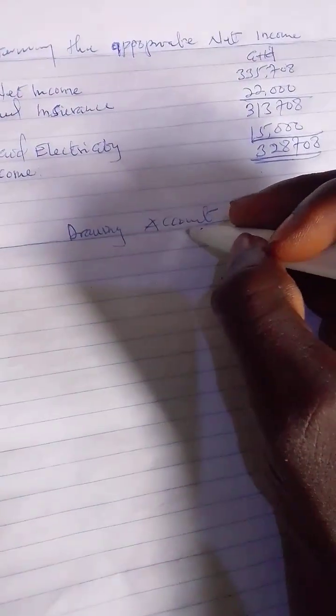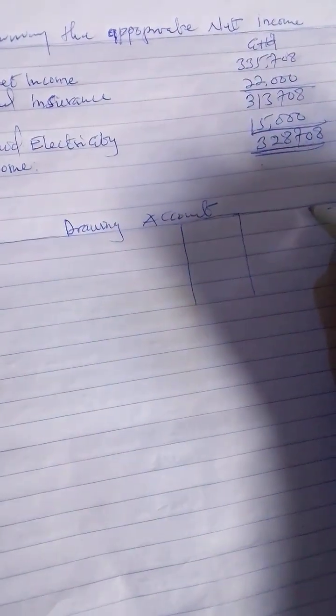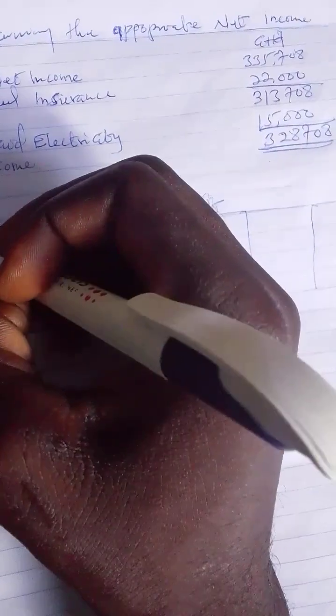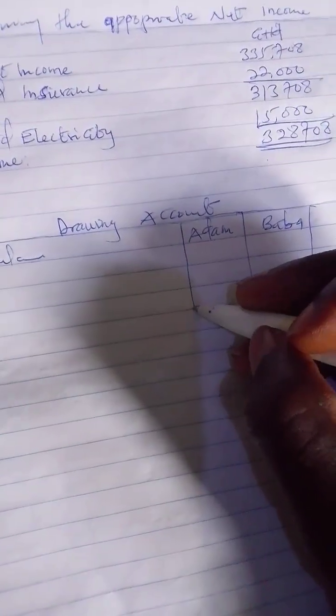So the drawing account, let's underline it. When you underline it, you are going to create a column for the partners. So let's write the particulars here. And here is Adam and Baba. Adam and Baba.